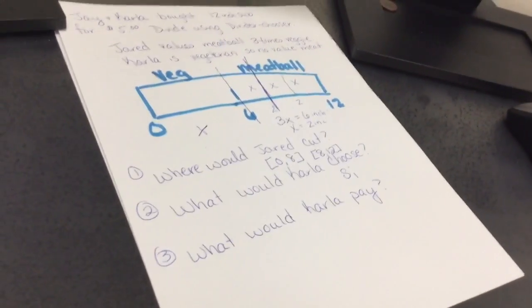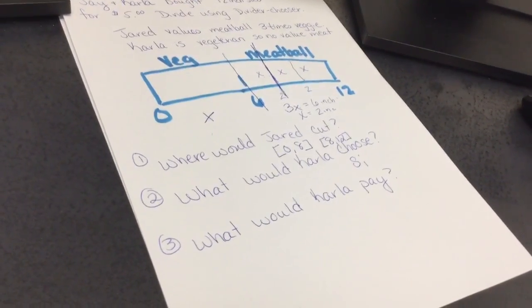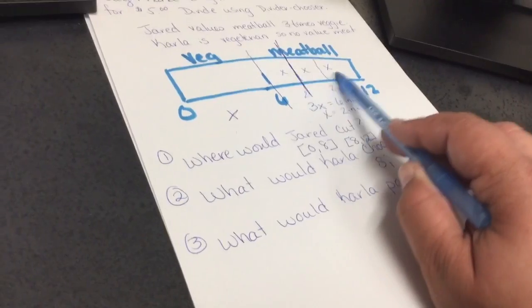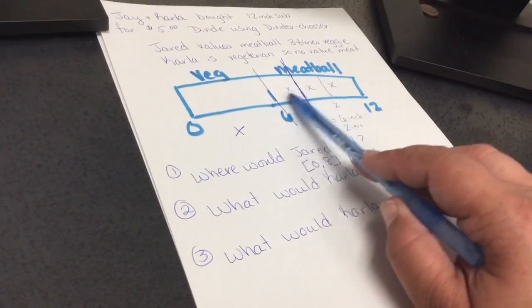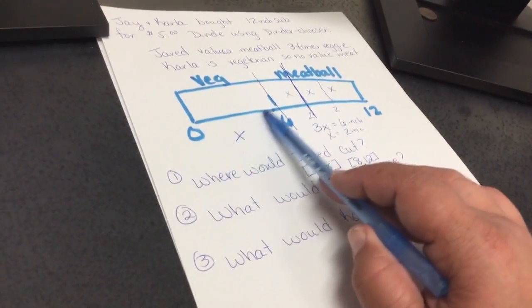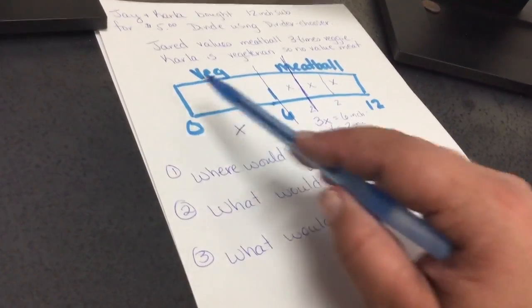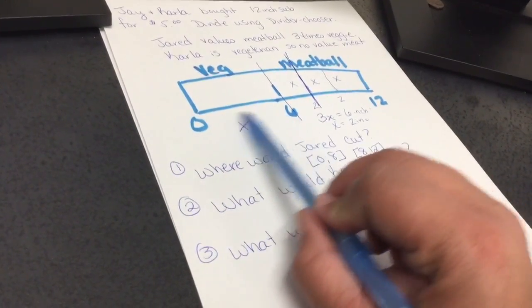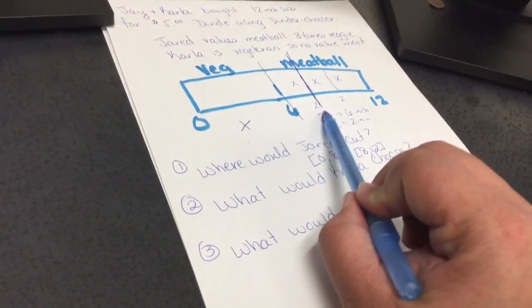But now the next question is, what would Carla pay? Well, in Carla's mind, this meatball is worth nothing. Nothing at all. Okay, because none of the meatball, even this little slice she has to take, is worth anything. But this vegetarian is where all her value is. And since in her mind that sub is $5, she's willing to pay $5 for this slice 1 just so she can get that vegetarian.